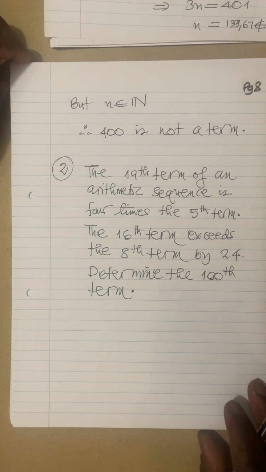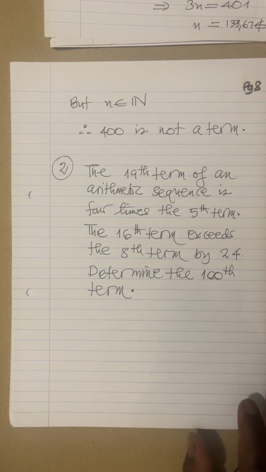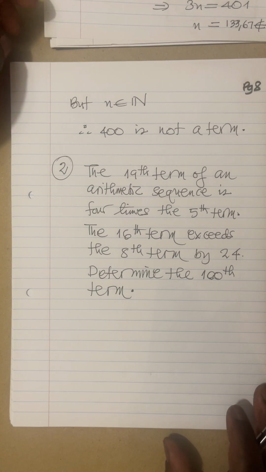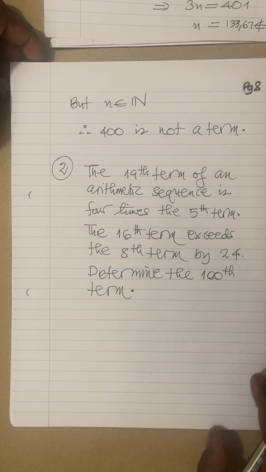This is what we have. So it says the 19th term of an arithmetic sequence is 4 times the 5th term, and the 16th term exceeds the 8th term by 24. Determine the 100th term. So this is a typical case where you have to form simultaneous equations and solve them.